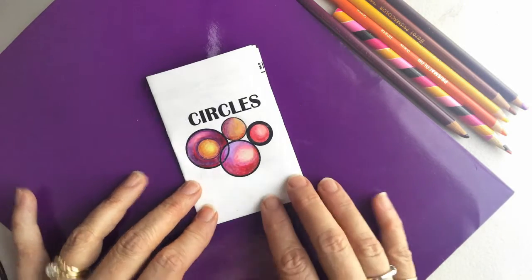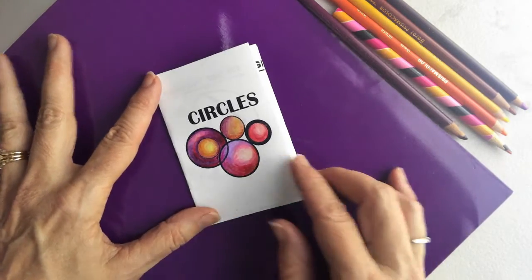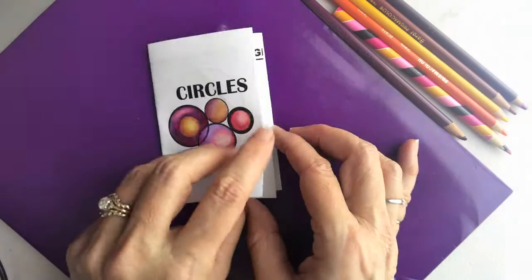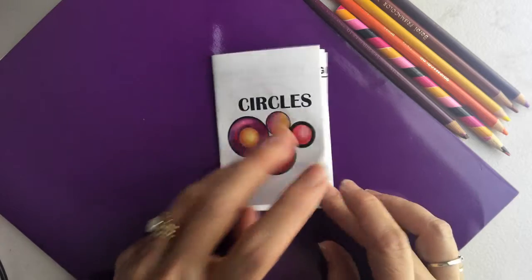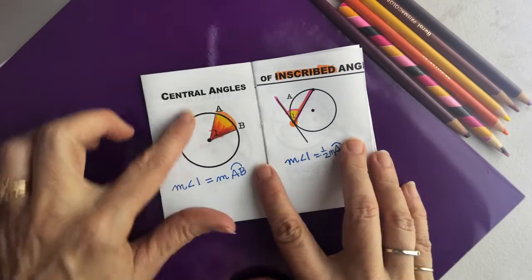This video is to help you complete your circles foldable. So in class we had it all folded, and so now I'm going to help you fill it out. Okay, so if you open up the first page, we're just going to look at central angles.